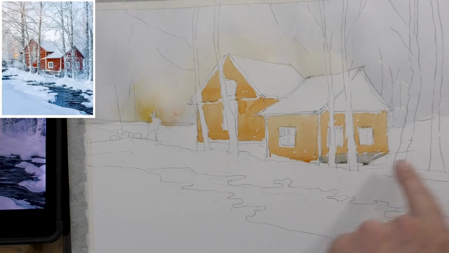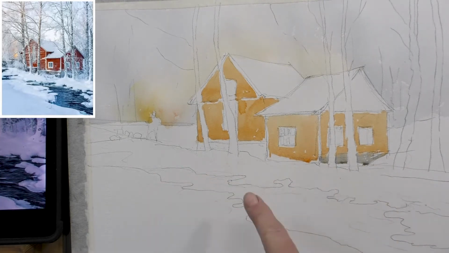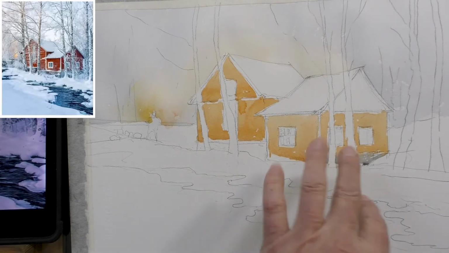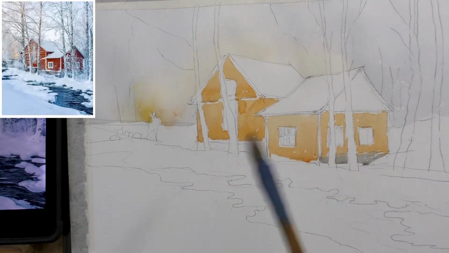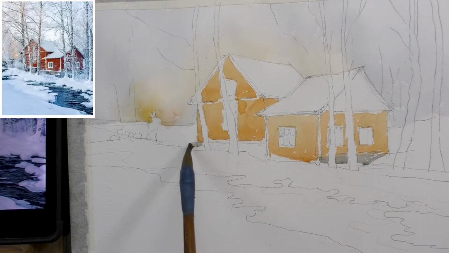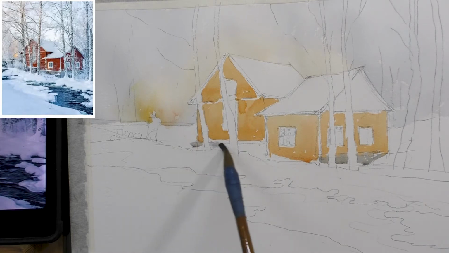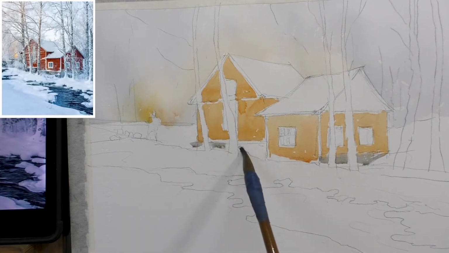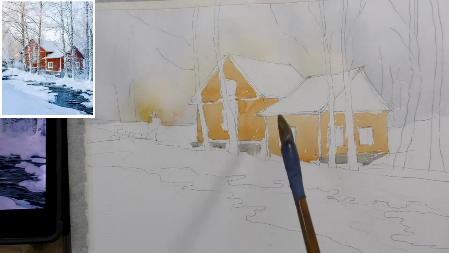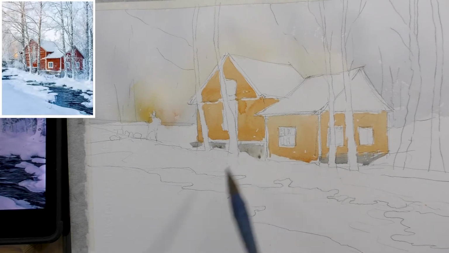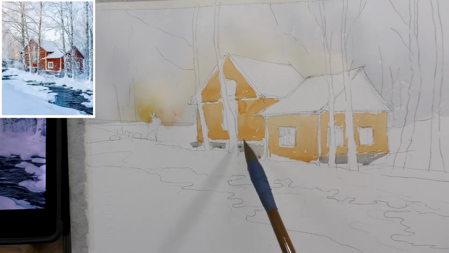Now don't make any straight lines in the connection between the snow and the houses, because we want to have some more rural, natural feeling of how the snow is falling outside the house.